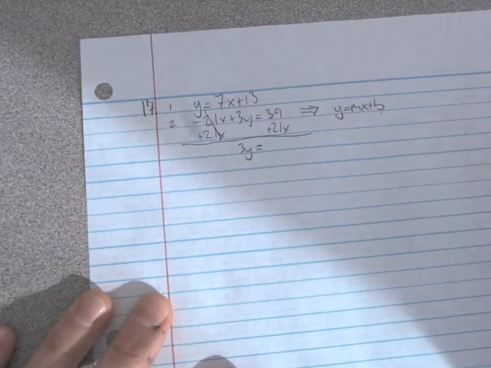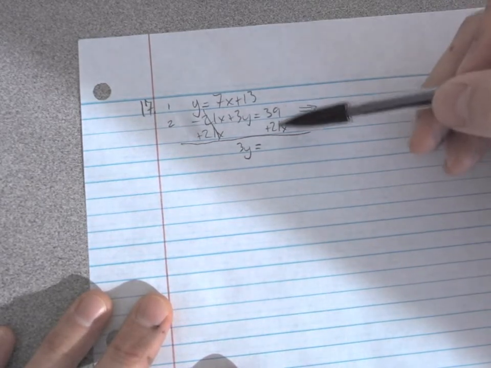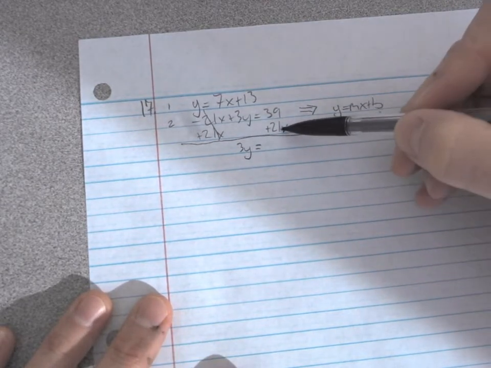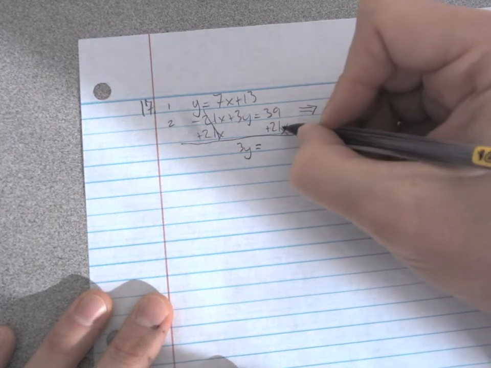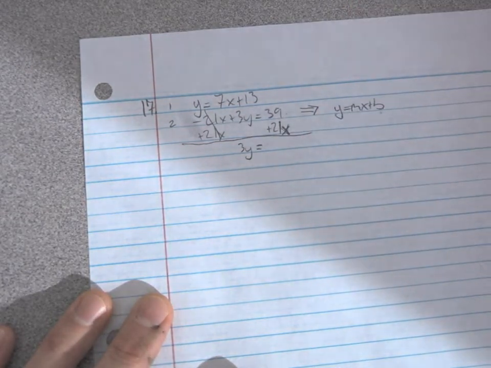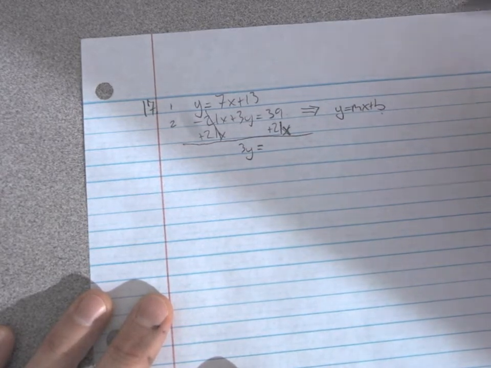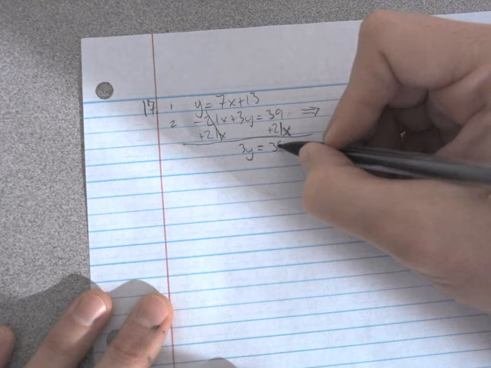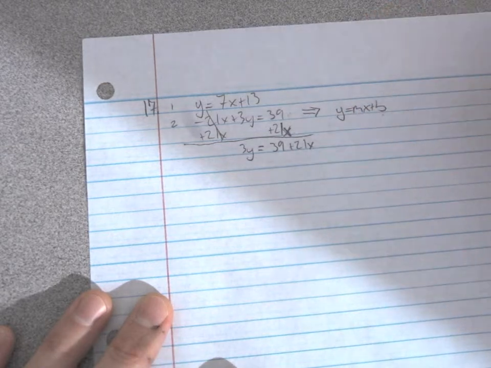Now here's where it gets tricky. A lot of times we want to put these together. We're like, oh, 39 and 21, that's 60, right? Well, this one has an x, and this one doesn't have an x. So they're actually not like terms, meaning I can't combine them the way I want to. So if this is 39 plus 21x, there's nothing I can really do there.